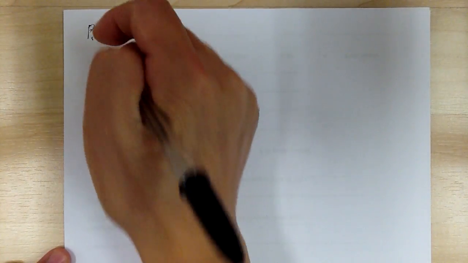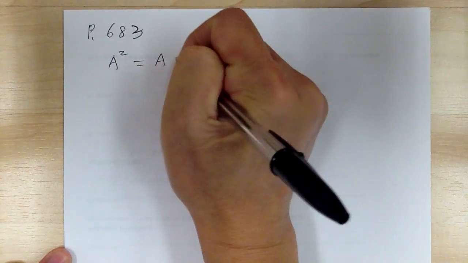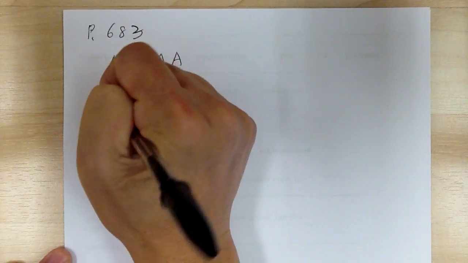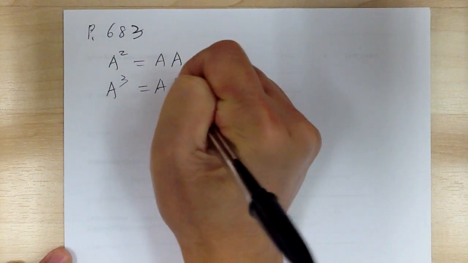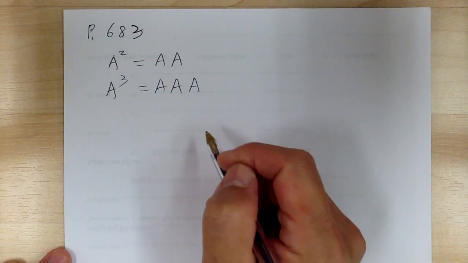Go and open your book to page 683. Today's lesson is learning how to multiply matrices. So let's go over some of the very basic stuff. On page 683, for example, A squared means matrix A times A, and A to the 3 equals A times A times A. So that's what that means, okay? And so forth.